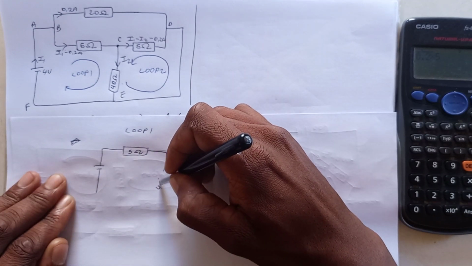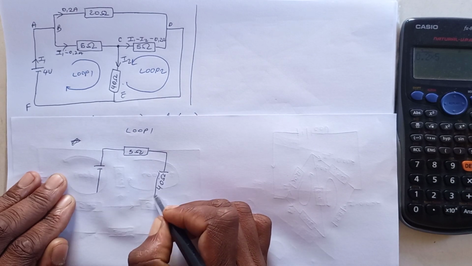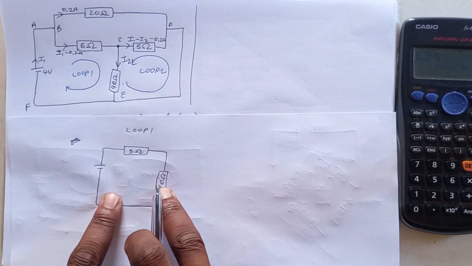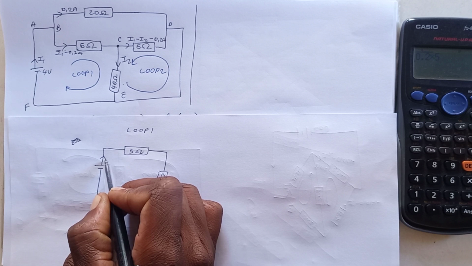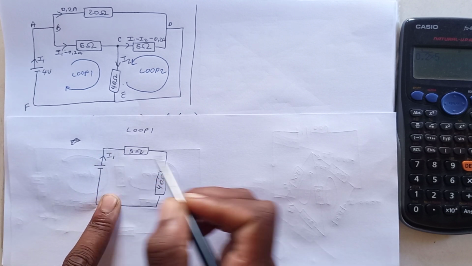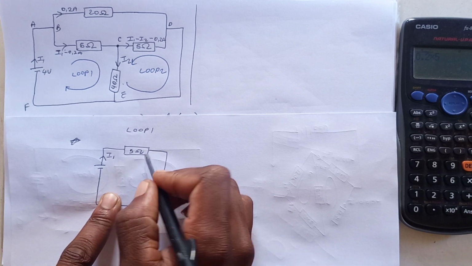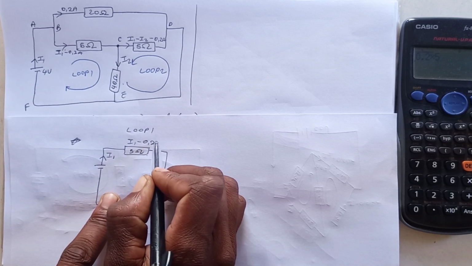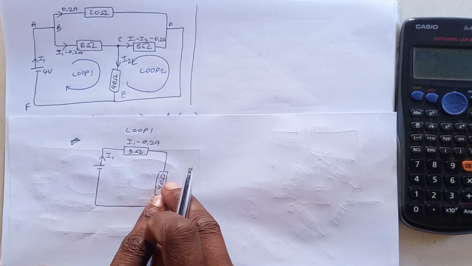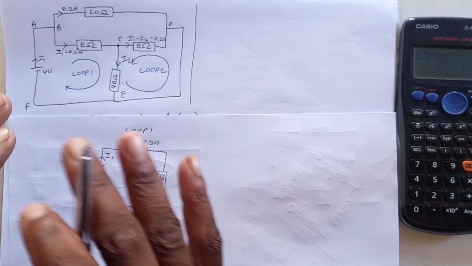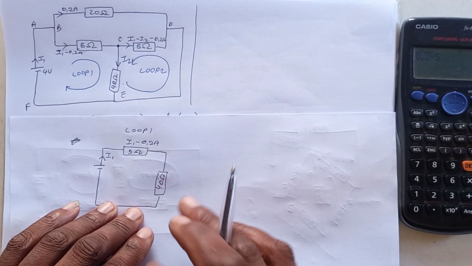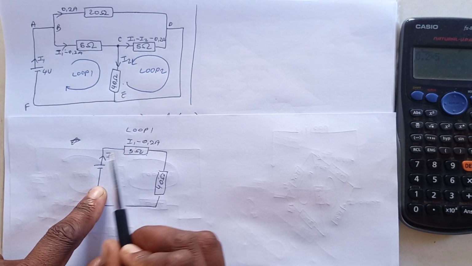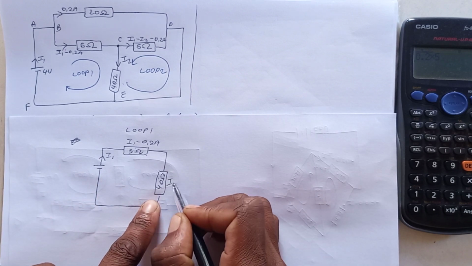So when we went for this loop, this is the situation that we had on loop 1, and we had a current there which was called I1, and across this resistor we had a current which was I1 minus 0,2A. So don't take this as a series circuit, just take it as a loop as it is there, because you will have a problem if you do that. In a series circuit we won't have a different current over here and a different current here. So across this resistor we had I2.